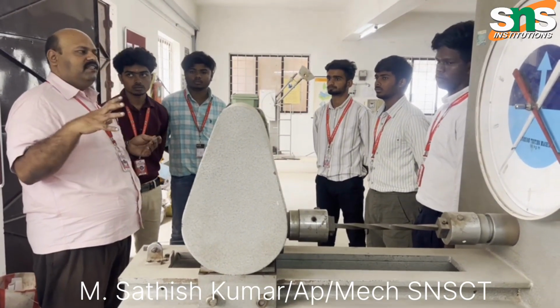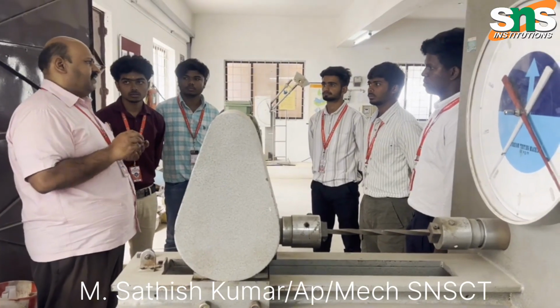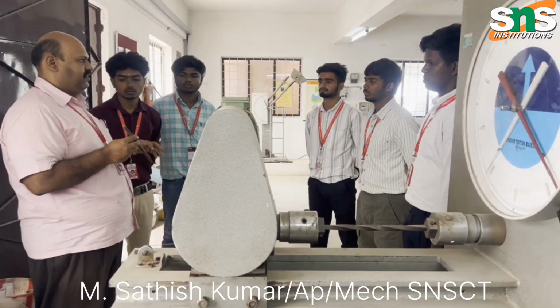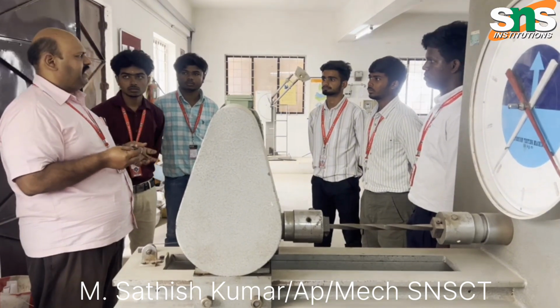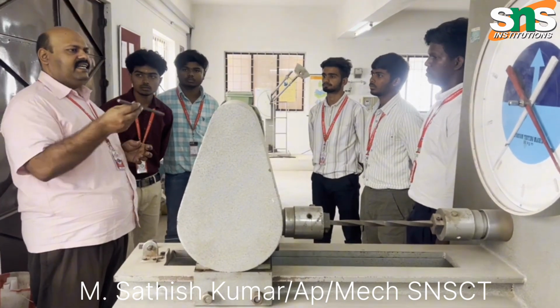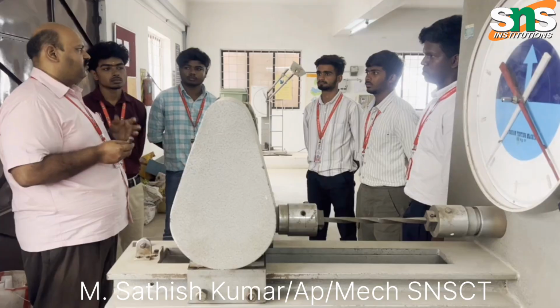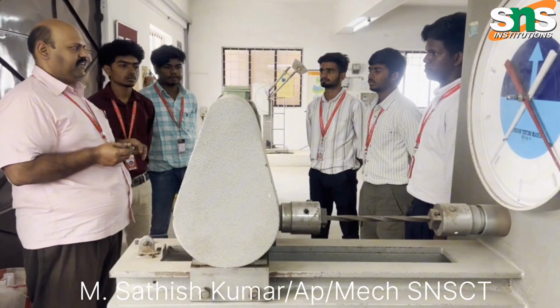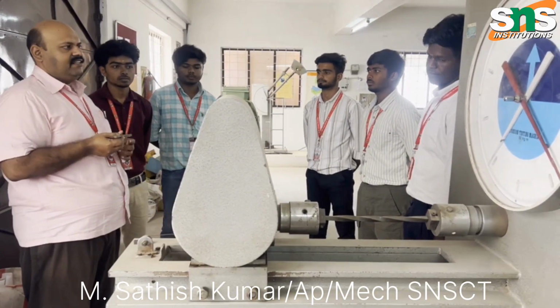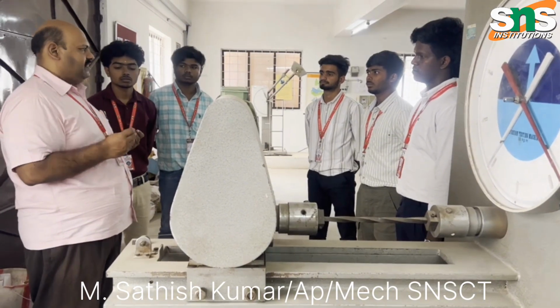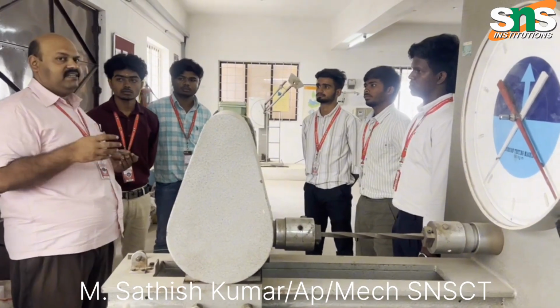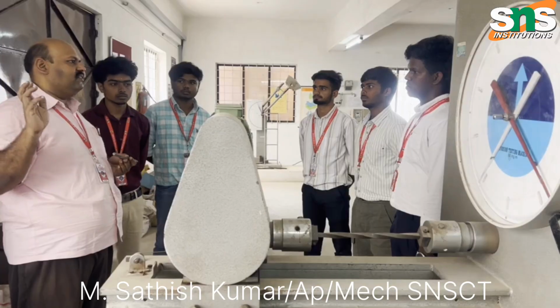So in that context, the material of the shaft we are using may be mild steel or aluminum, whatever the material, that material has to be tested with torsion to find the torque of that particular material. Whenever the propeller shaft fails, we have seen a lot of lorries on the roadside.